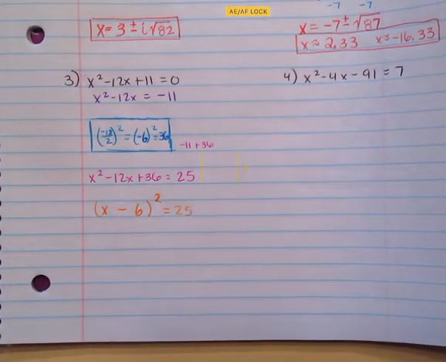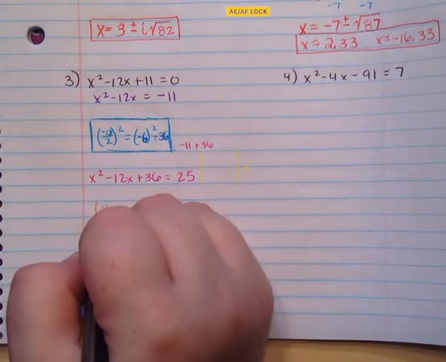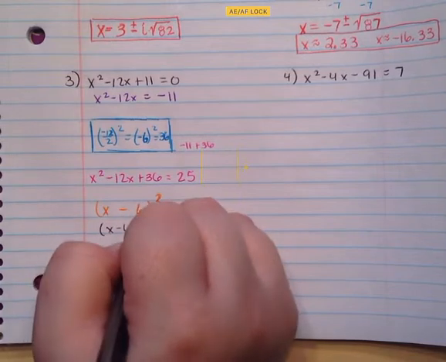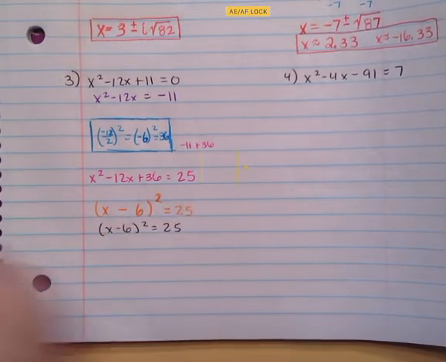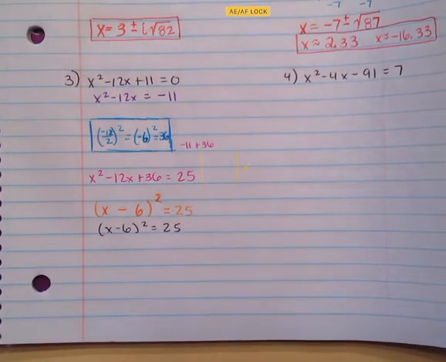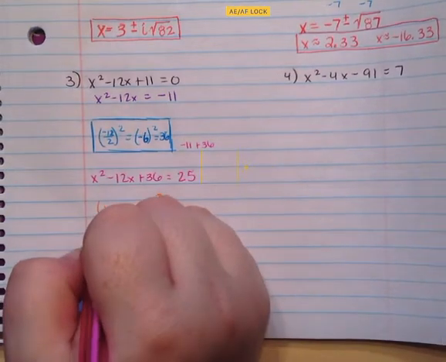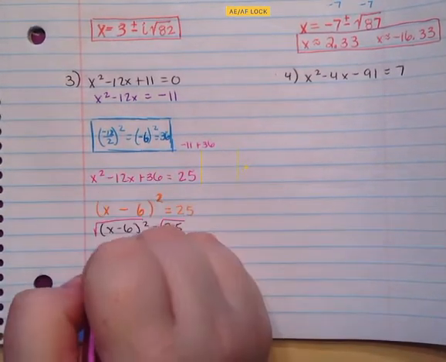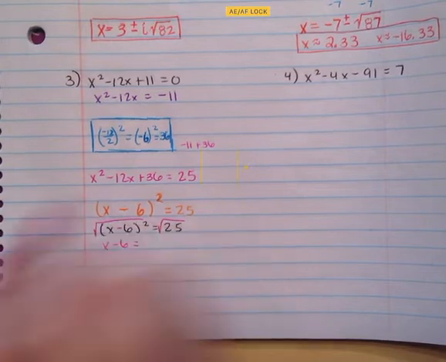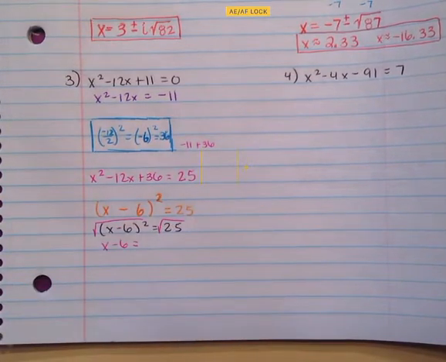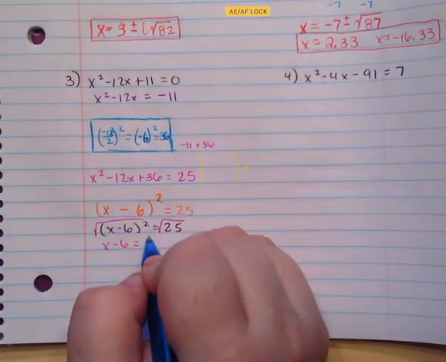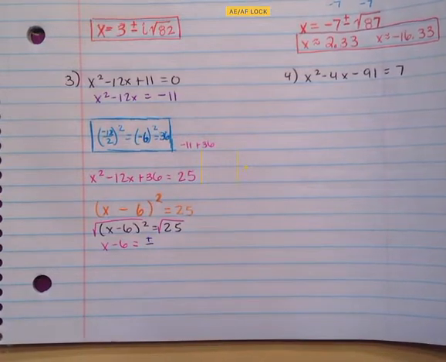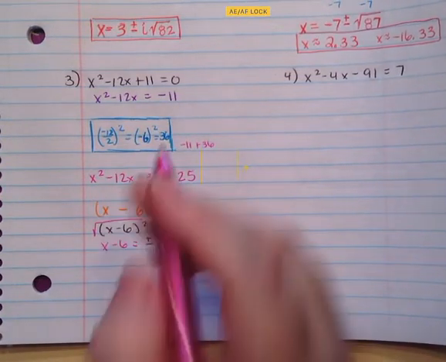Now we need to square root both sides to get rid of our square. So I'm going to rewrite the problem. X minus 6 parentheses squared equals 25. I will square root both sides so I can get rid of the square. We end up having x minus 6 equals, so if we're taking the square root of a value, we're going to put the plus or minus here. And the square root of 25 is rational, so it will give us a 5.